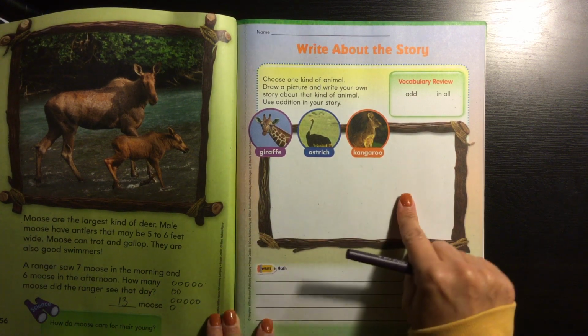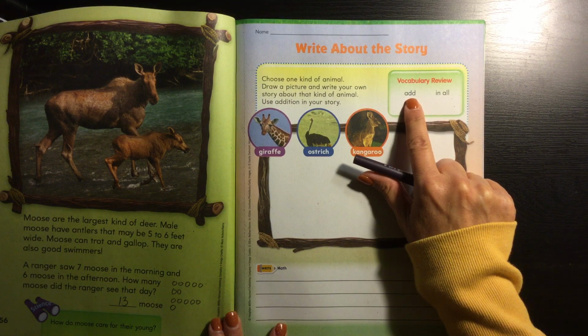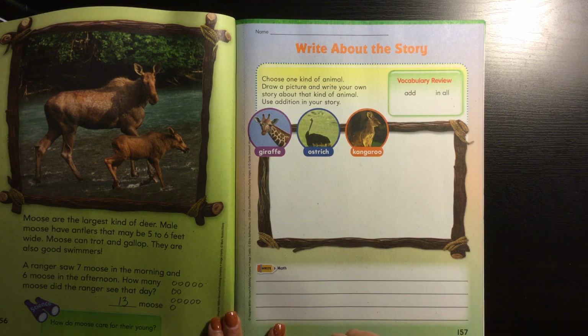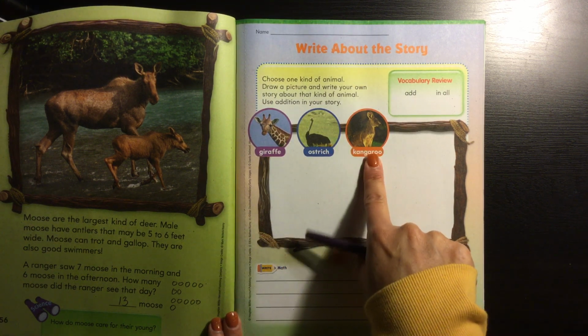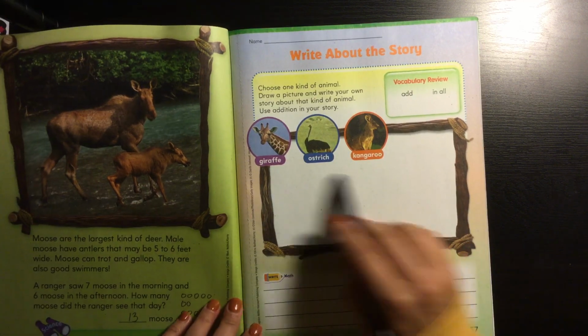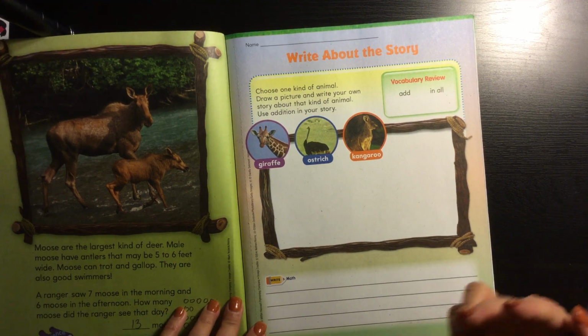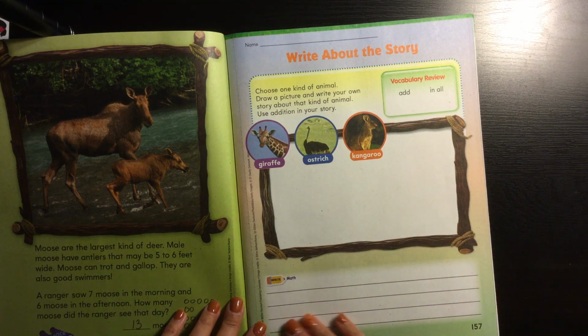So right here, you're going to draw a picture. So it's kind of like a word problem story. And you need to use the words add or in all in your story, just like the stories that we've read about the different animals. And then you write the story down here on the lines. So you choose one kind of animal, giraffe, ostrich, or kangaroo. So draw a story about the number of giraffes or the number of ostrich or the number of kangaroos. Make something happen in this story that more join them doing something, and then find the answer to your word problem in your story.